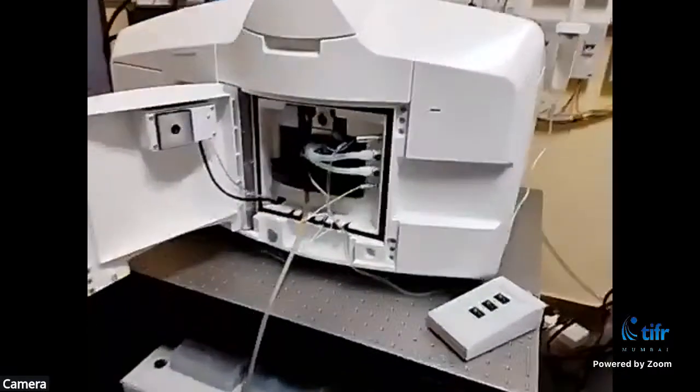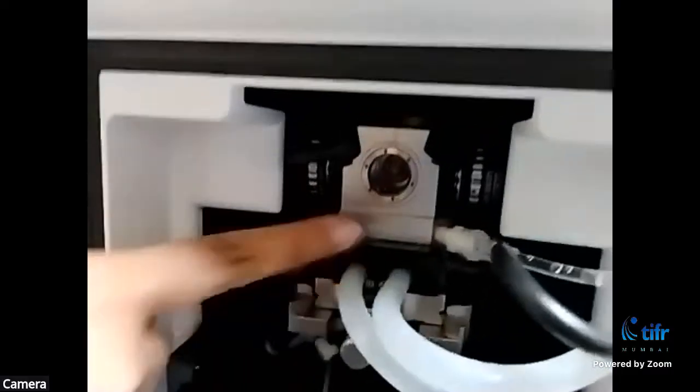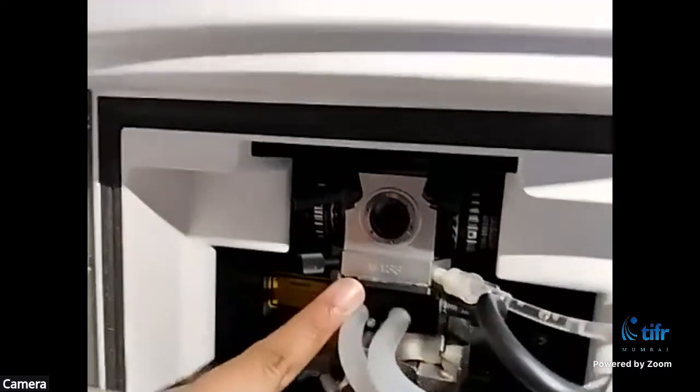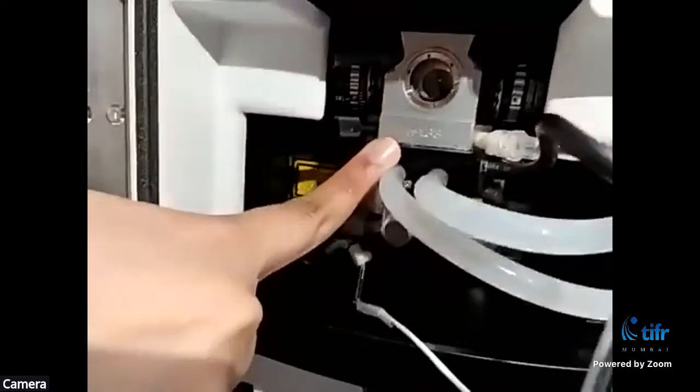So the part that I showed you in the picture with the illumination and the detection objective is here. You have a left illumination objective and a right illumination objective. This is the sample chamber. This is where the sample will come, and we load the sample from the top over here. So we load the sample in something like this. This is a glass capillary, which is held by this holder.